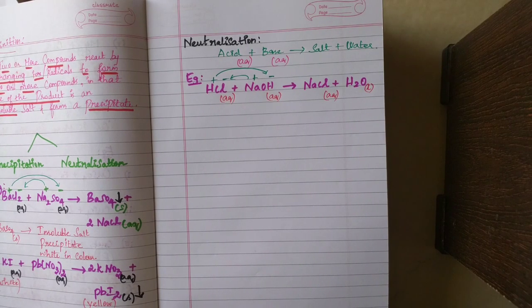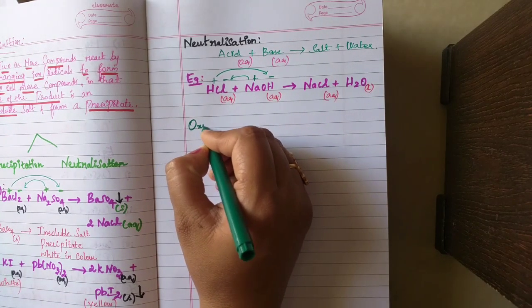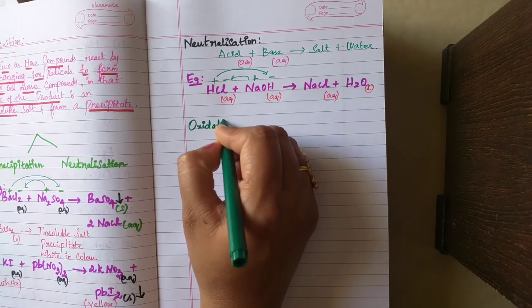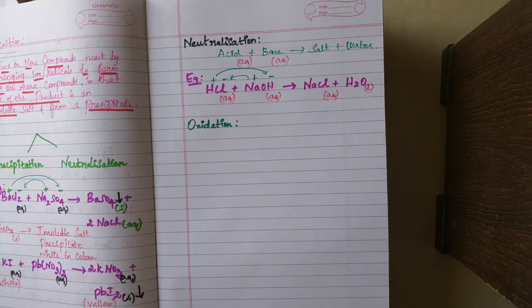Next, an important concept. I am going to explain two concepts, that is oxidation and reduction. This is not only helpful in your class grade 10, it is very useful for your higher studies, that is grade 11 and 12, as well as in IITs also. So, important concept: oxidation reaction and reduction reaction.